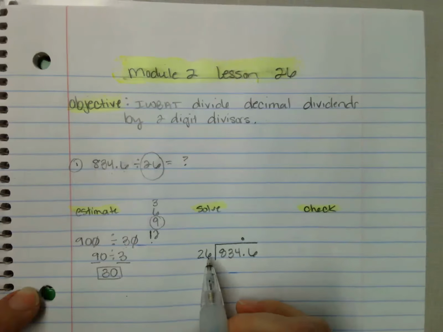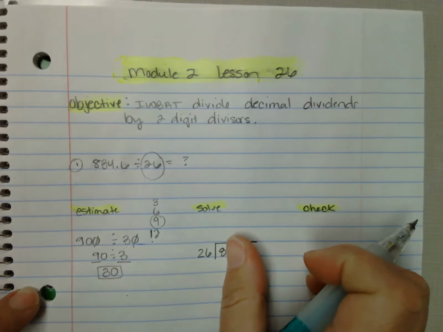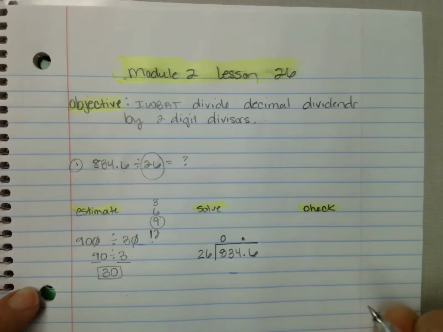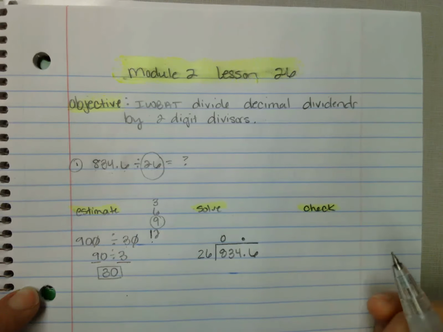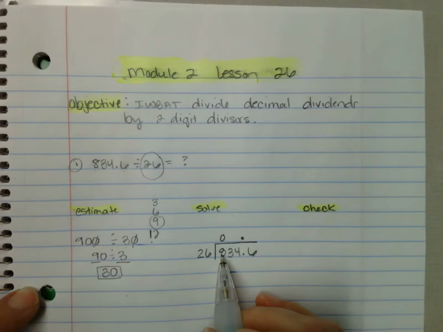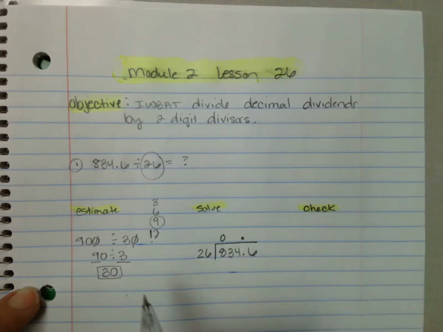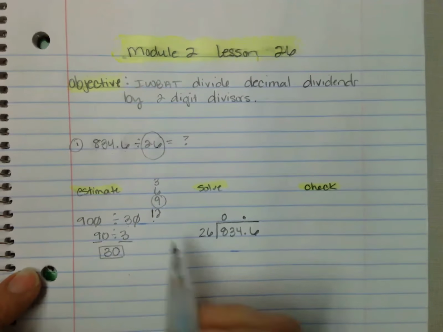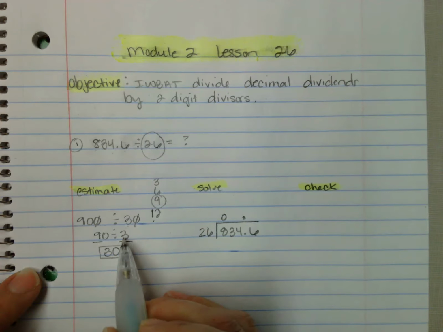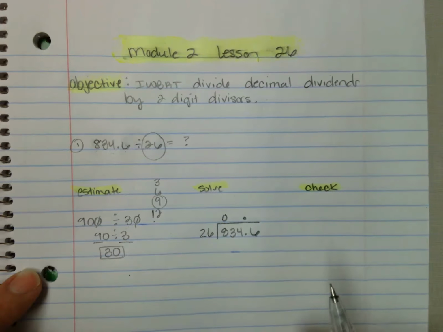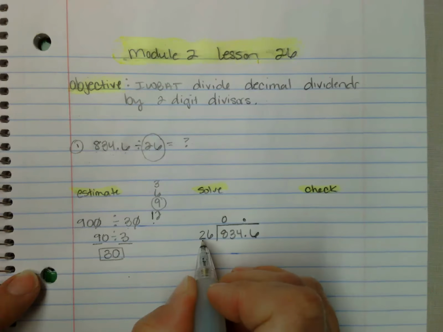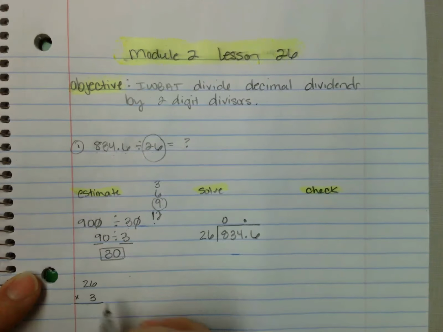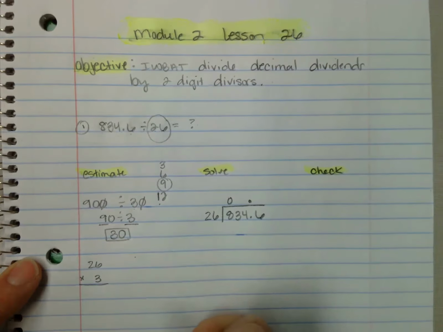Then my 26 does not fit into 8, so I'm going to put a 0 on top of that 8. These are placeholders so that I know exactly where my answer should be and how much I need to continue to work on. 26 fits into 83 about 3 times. Now, in order for me to verify whether that is correct or not, I need to actually try it out. There's a possibility I may need to go down 1 and make it a 2, and there's a possibility I may need to make it bigger. First things first, I'm going to try it out. 26 times 3. Remember, the estimate gives us a starting point, okay? Not always is it going to be the exact answer.